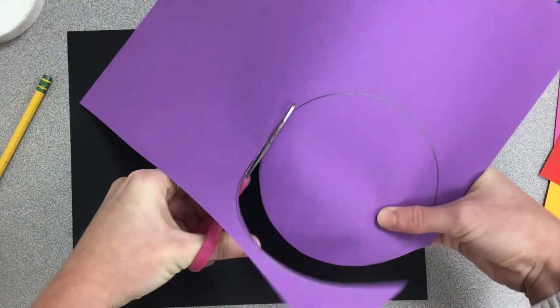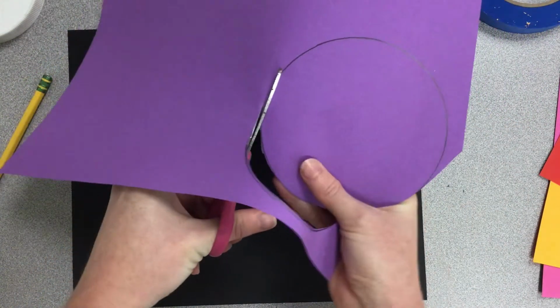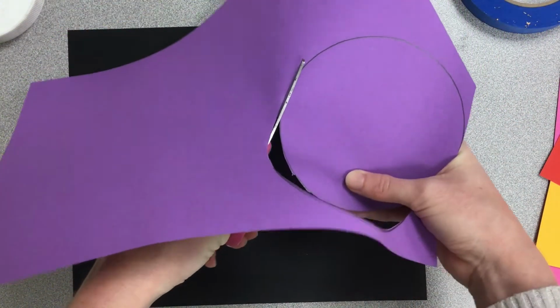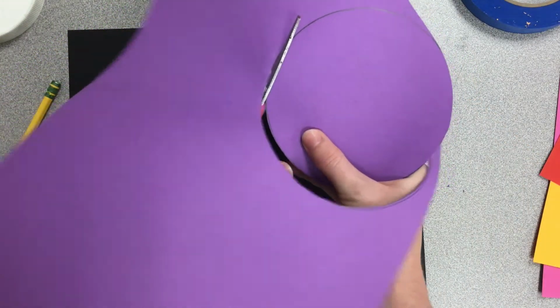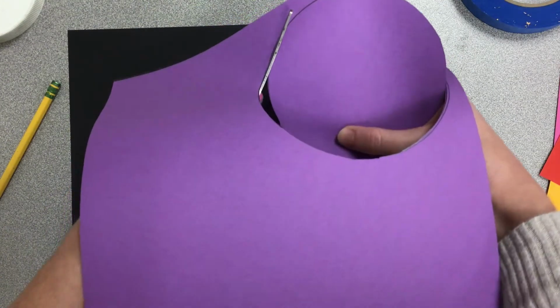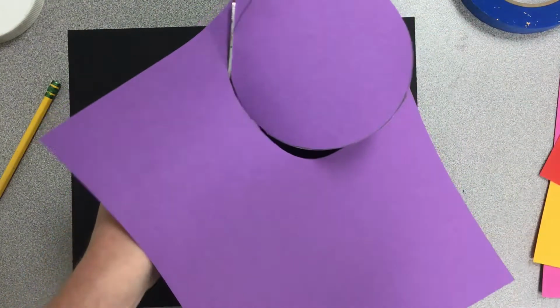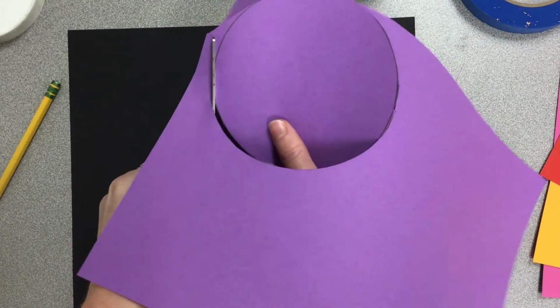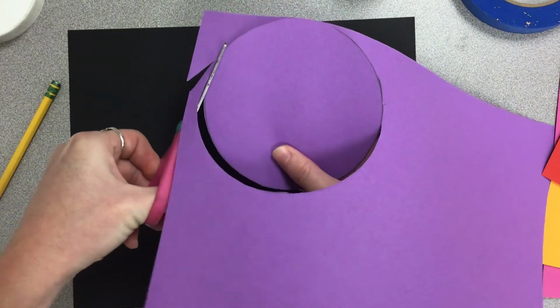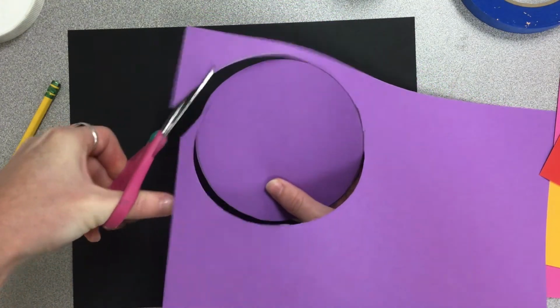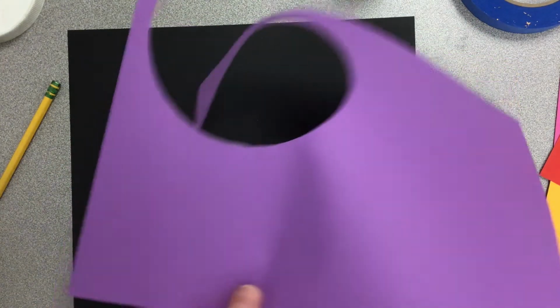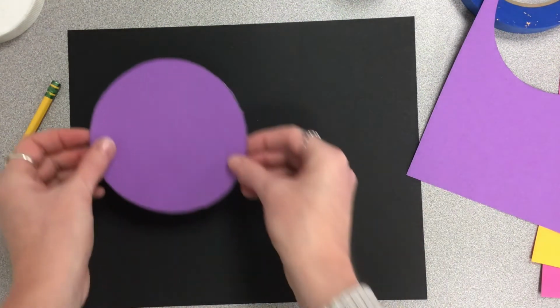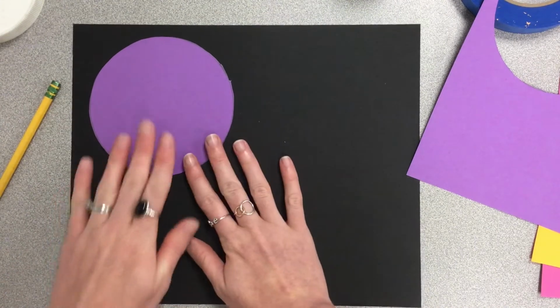And I'm going to go around, and notice I'm turning my paper to cut it out as best as I can. We're just trying our best as we cut. It's okay if the paper goes on top and around. But I'm making sure I'm being safe. I'm only cutting if there's a grown-up with me. So I'm going to put this to the side, and I have my circle that I created, and it's really big.